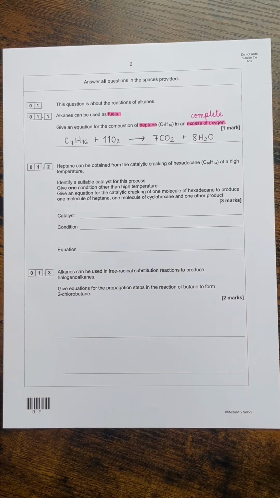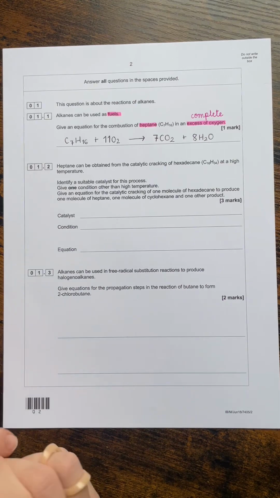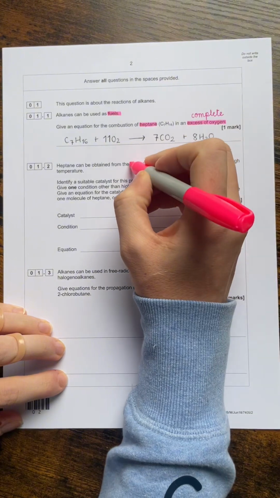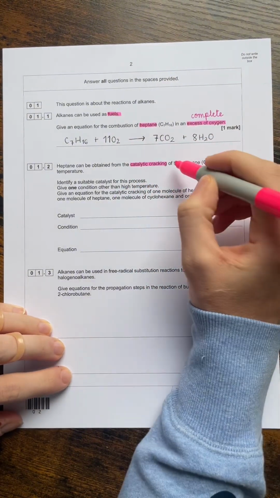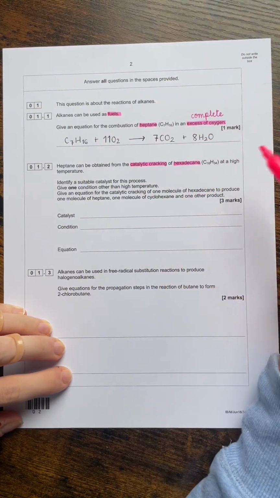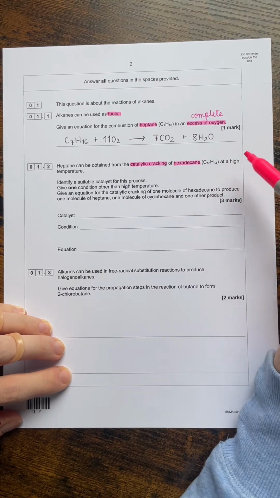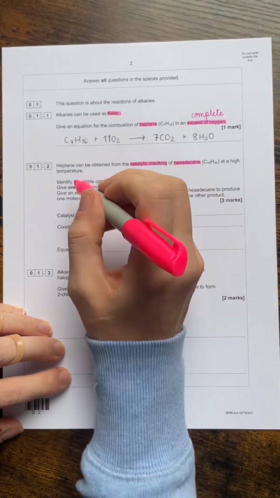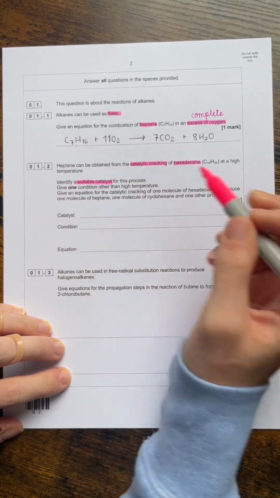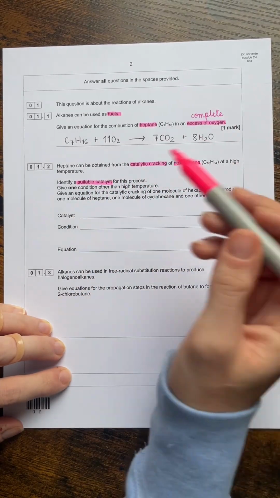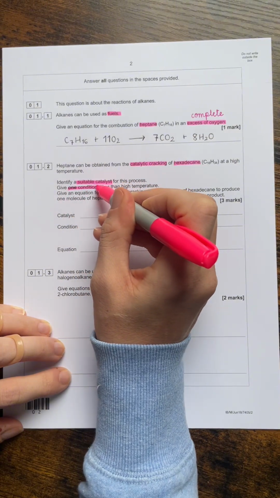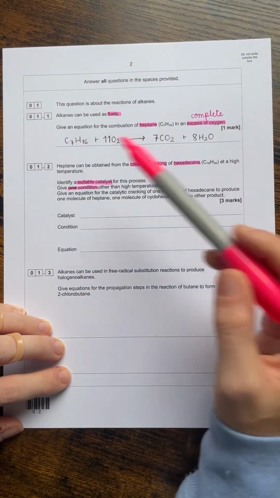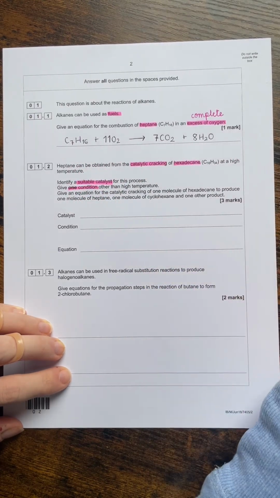Okay. Then it says heptane can be obtained from catalytic cracking of a different alkane, hexadecane, which is C16H34, at a high temperature. We have to identify a suitable catalyst for catalytic cracking, and give one condition of catalytic cracking other than high temperature, and we can't say high temperature because they've told us that in the question.